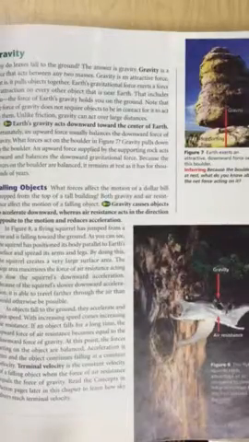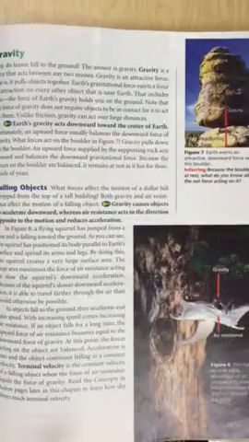Terminal velocity is the constant velocity of a falling object when the force of air resistance equals the force of gravity.